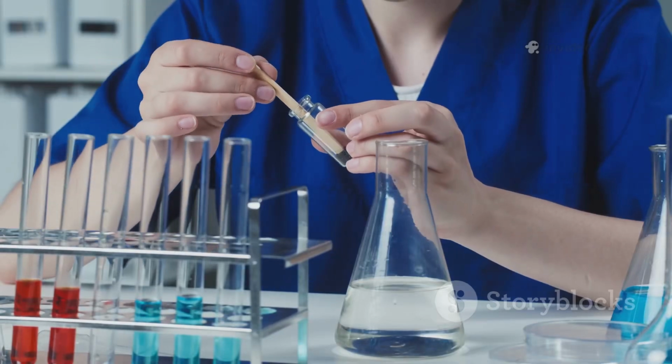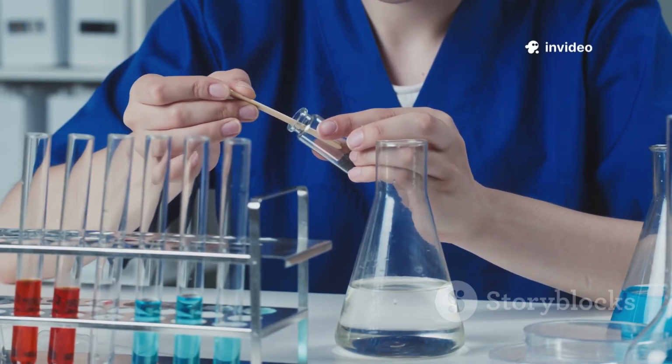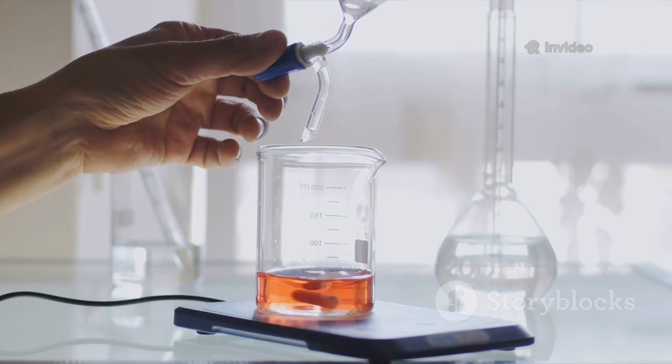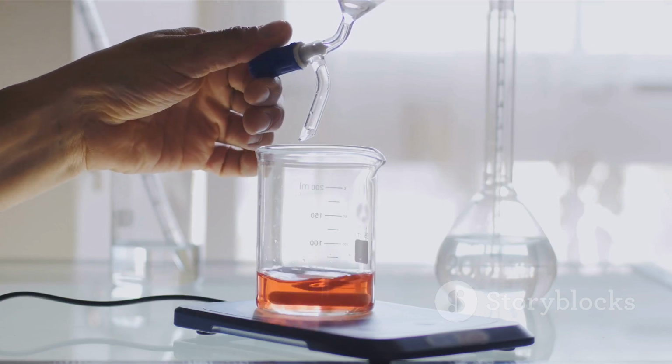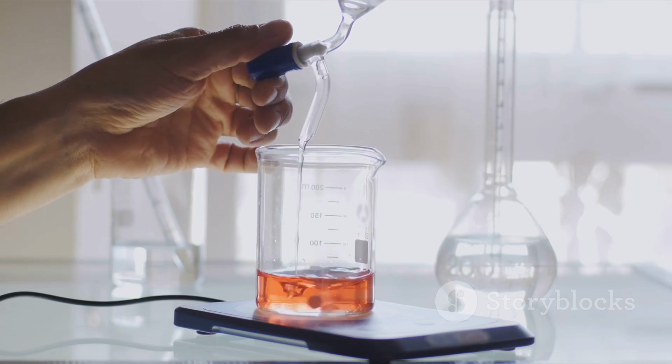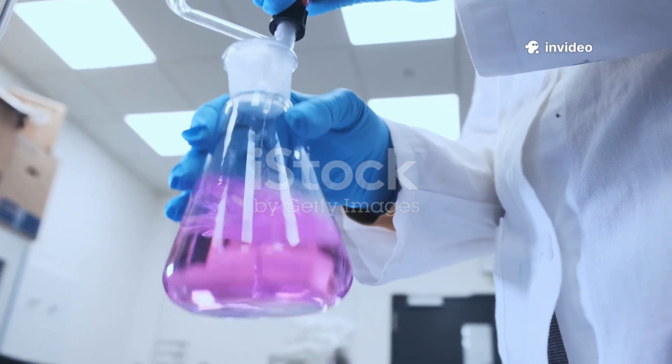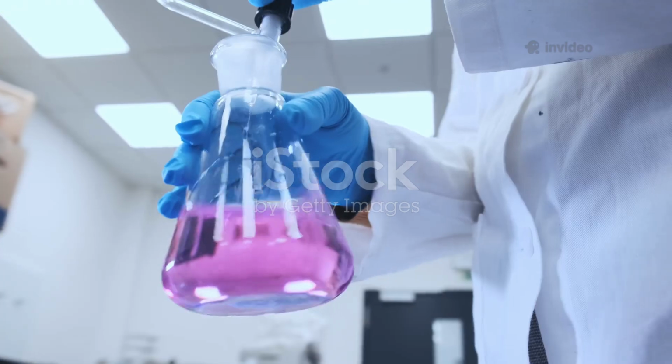Alright, let's break down conductometric titration, the chemistry hack you never knew you needed. Imagine you're titrating an acid with a base, but instead of waiting for a color change, you're tracking electrical conductivity. Sounds fancy, right? But it's actually super simple. Here's the scoop. In a conductometric titration, I measure how well the solution conducts electricity as I add titrant.